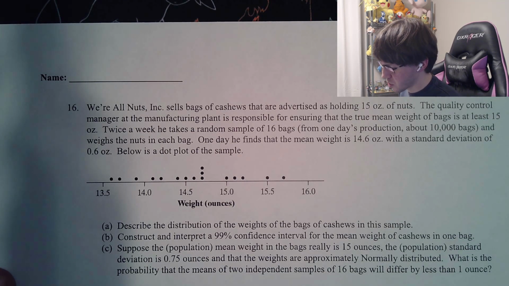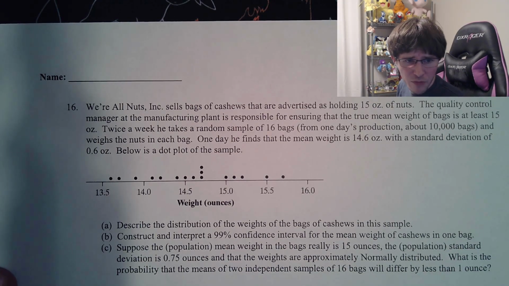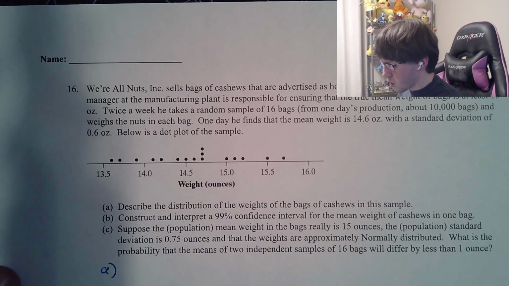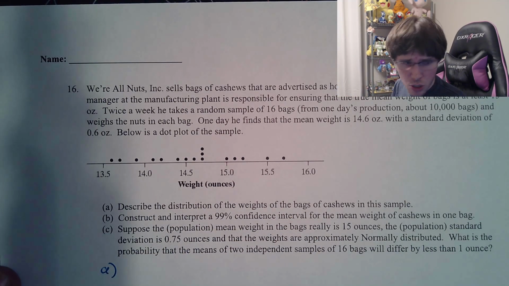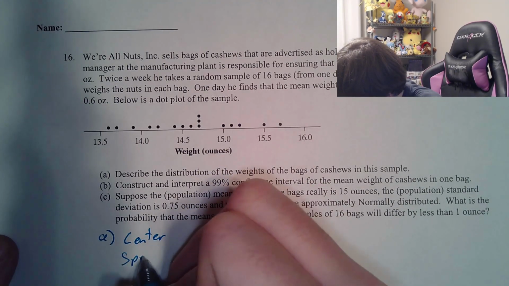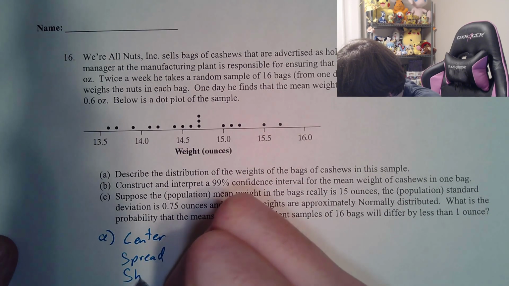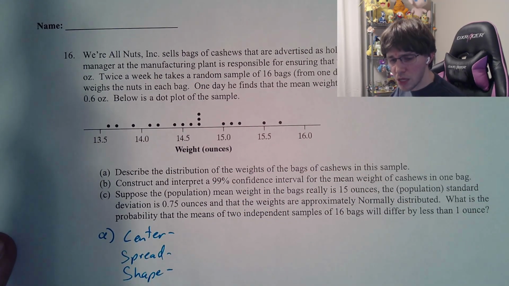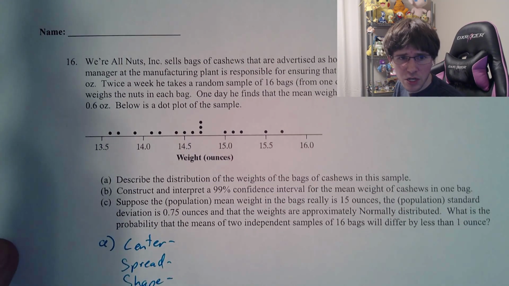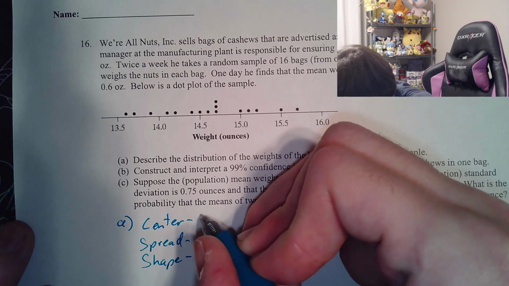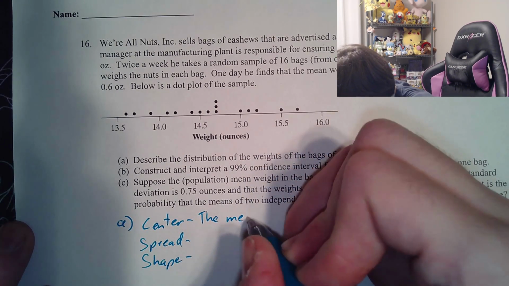So, letter A, describe the distribution. This is a review problem from earlier in the year, but we're going to tackle it right now. When you describe a distribution, you always talk about the center. You talk about the spread. And you talk about the shape. You always talk about the center, the spread, and the shape. The center can be either the mean or the median, or visually where the center is. They tell you in the problem that the mean weight is 14.6. So the center is the mean.